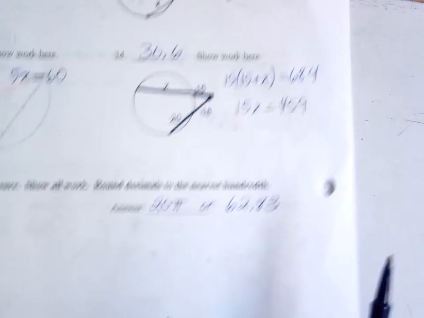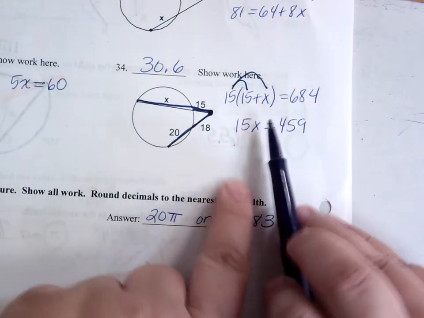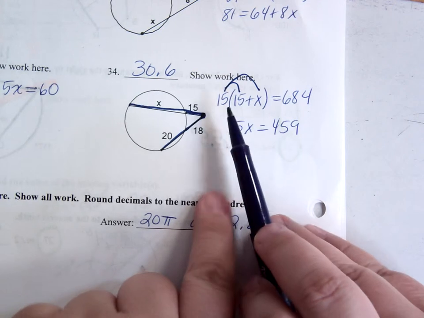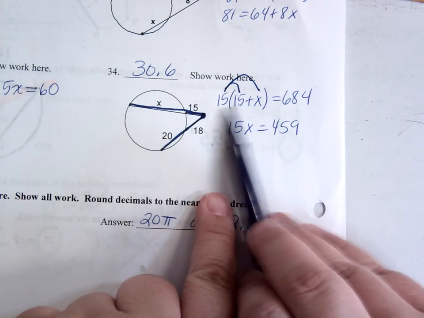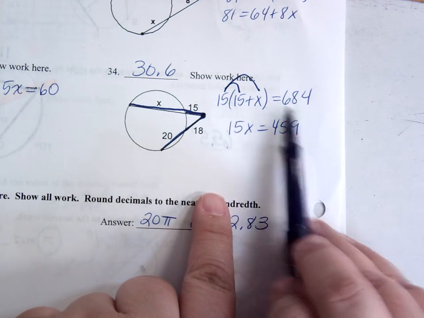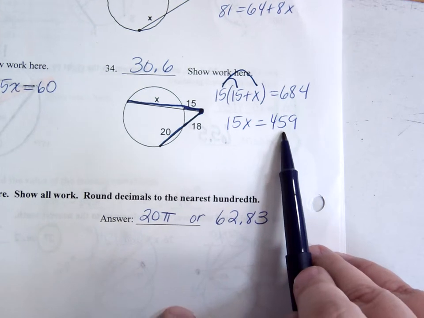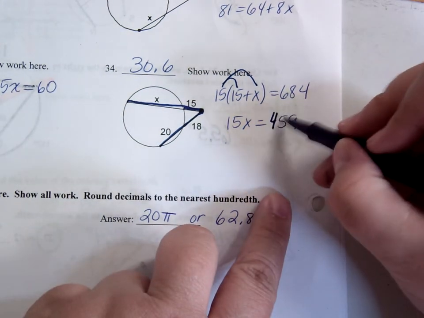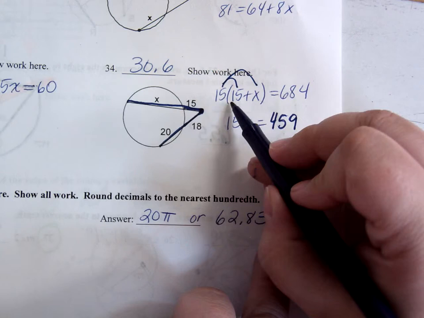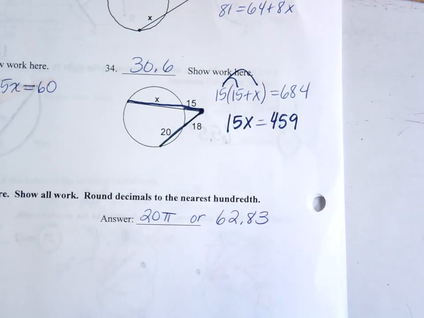So here I'm going to do distributive property on the left, 15 times 15, 15 times x. And I didn't really show my work very well. 15 times 15 is 225. So I went ahead and invisibly subtracted 225 from both sides. So that takes 684 minus 225, leaves me with 459. And the 225 has been subtracted from this side, so it's gone, which leaves me with 15x, and then I divide both sides by 15, and I get my answer.